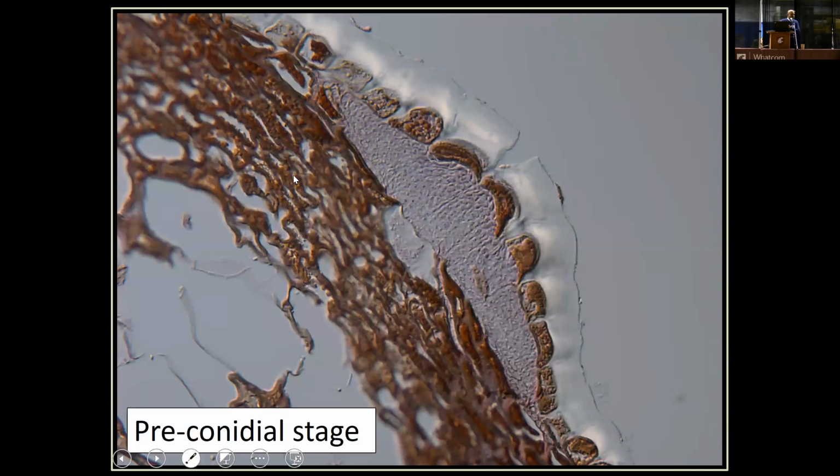We don't see any active Pycnidia with conidia presence. That indicates the pathogen is producing these structures towards the end of the season as dormant structures. They remain dormant and then become active early in the season.